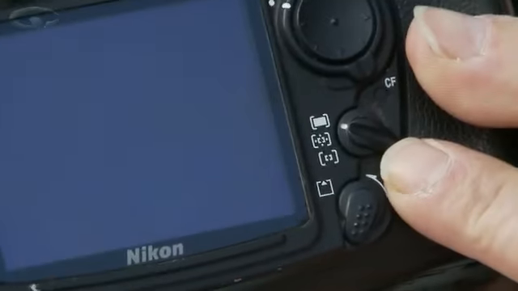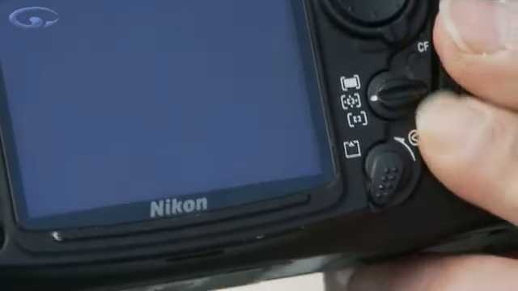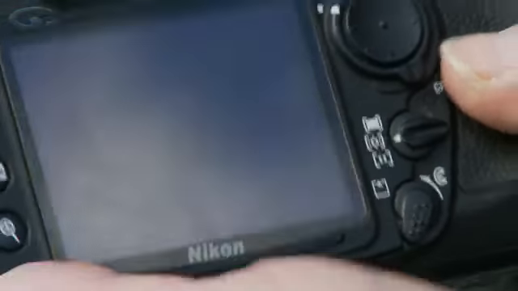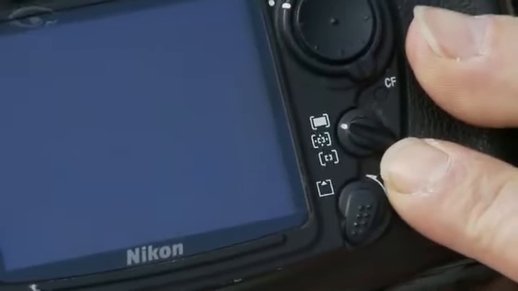On the back here, this little set of buttons allows me to tell the camera where I want it to focus, what area in the screen I want to use. If you're on fully auto, which is that top one here, the camera is completely in charge.